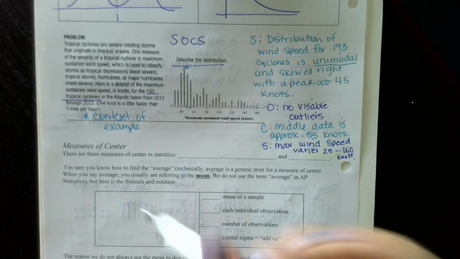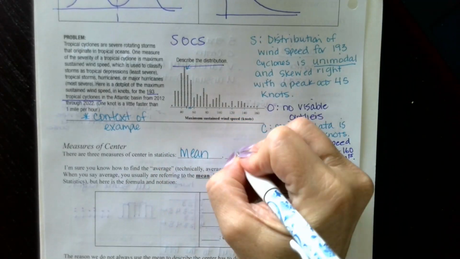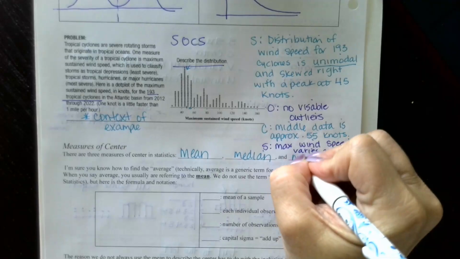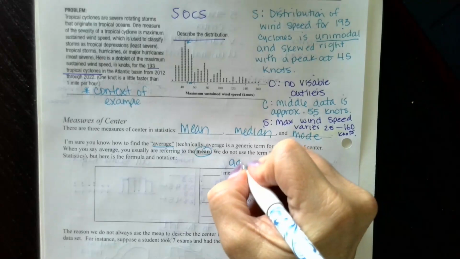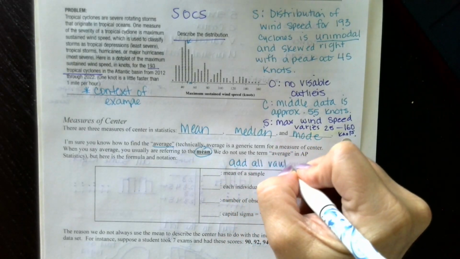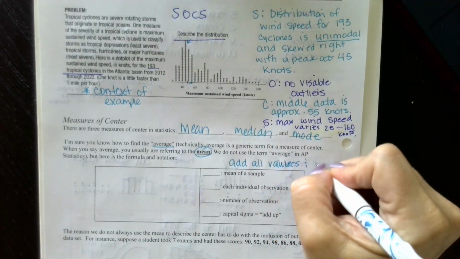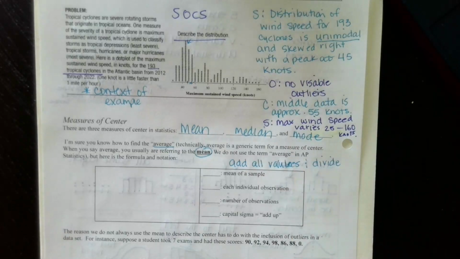Okay? So three measures of center. You've seen this ever since you were in early elementary school, and these are going to be mean, median, and mode. Okay, so we're going to focus on the mean, and the mean is the average. We're never going to call it an average in stats. It's always going to be the mean. And now we're going to do this a little bit of a funky way that you haven't seen before. So we know that what the mean really is, is that we're going to add all values and then divide. So we're going to add them all up. We're going to divide by the total number.